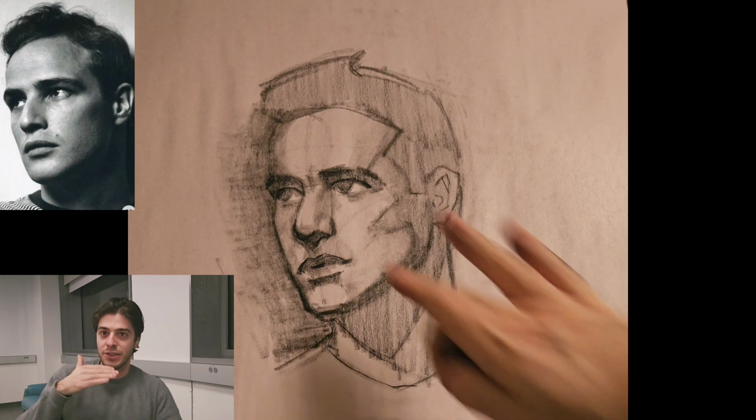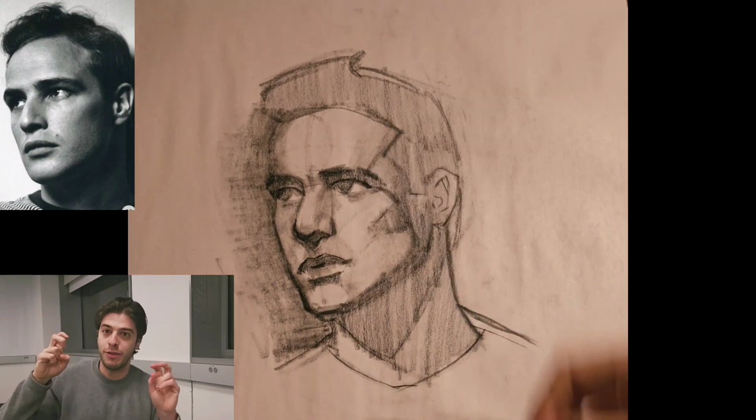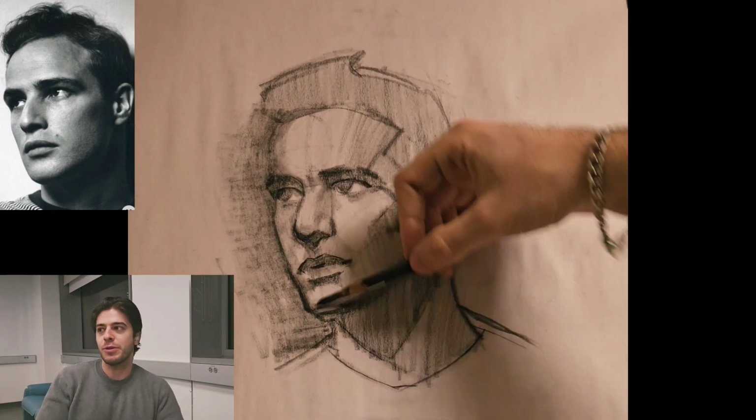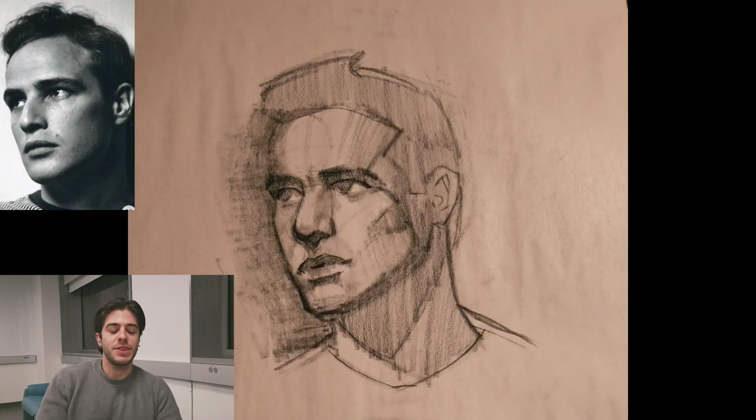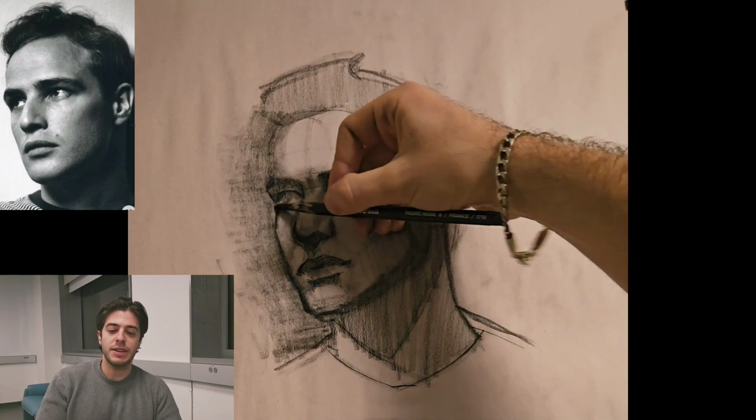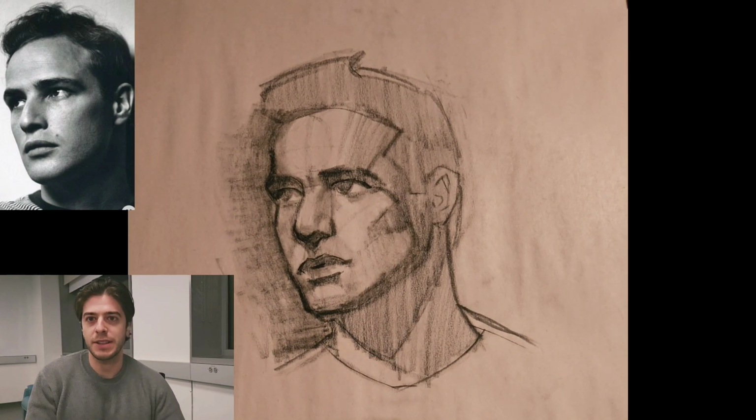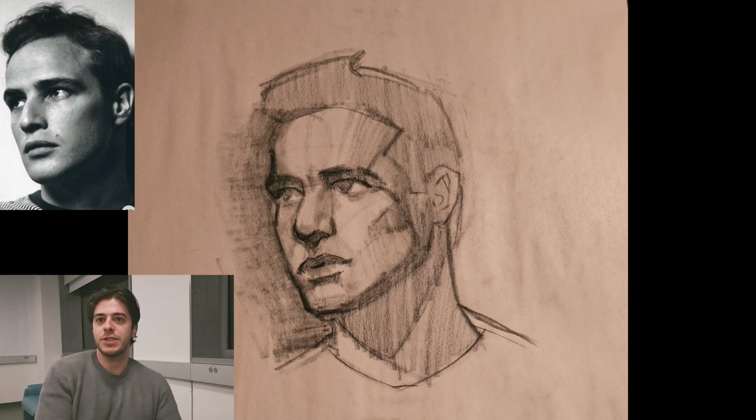Otherwise, everything else should fade off or fall off into a halftone or a darker value. So this is something that I forgot about, that if I was going to go back in and do more work, this is something that I would mess with or try and change.